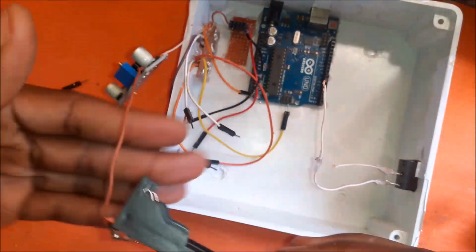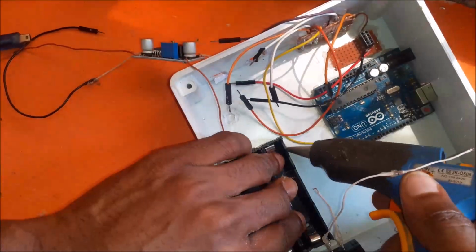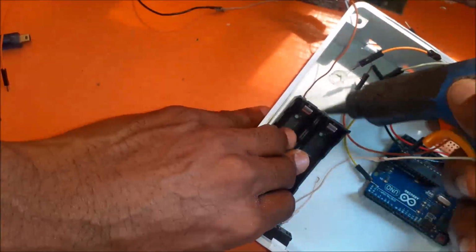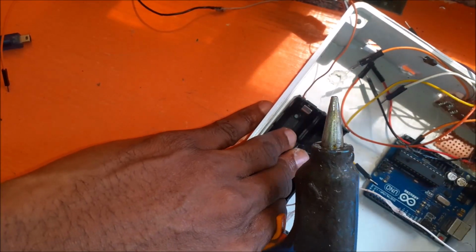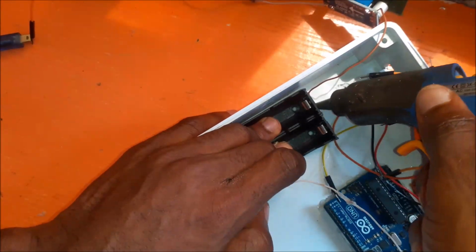Carefully apply glue to the battery holder base to firmly hold it to the base of the enclosure. Then proceed to glue it further to ensure it is strong and doesn't move when it is vibrated by mistake or intentionally. Once you are done with this, you can let the hot glue cool off and form a firm bond to ensure it is strong and firm.